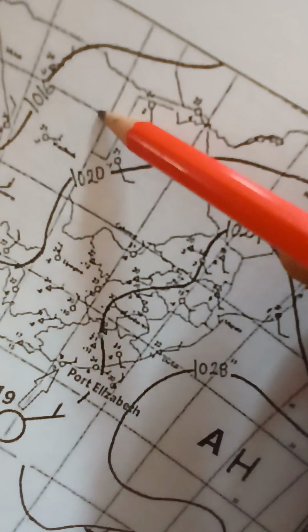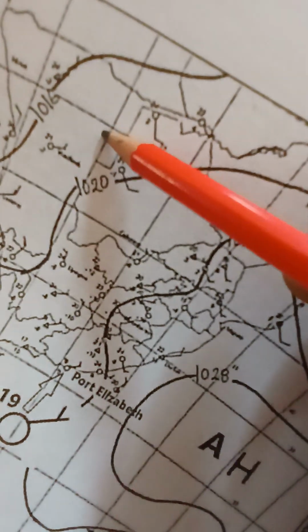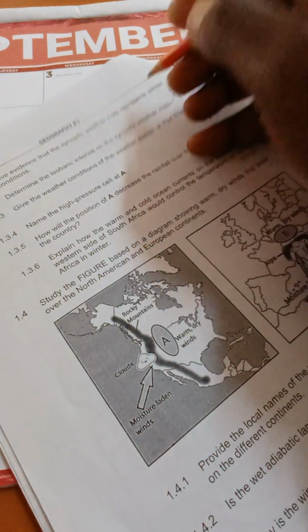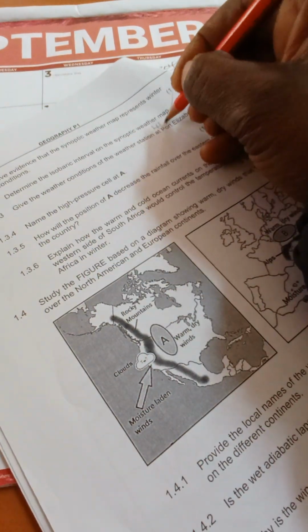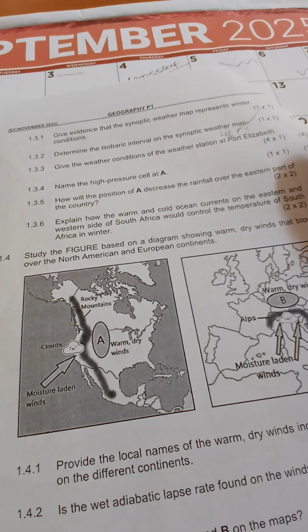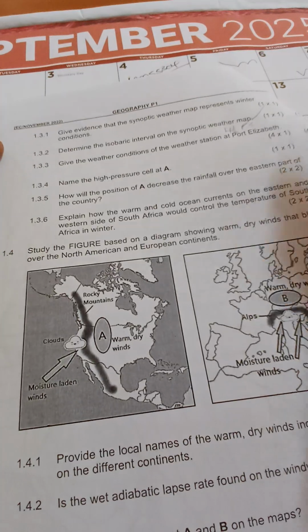20 minus 16, there's a difference of 4 millibars or hectopascals. So the isobaric interval is 4 hectopascals. That is the correct answer then. So what we determine is 4 hectopascals or millibars. That is the isobaric interval, which means the difference in atmospheric pressure between two isobars.